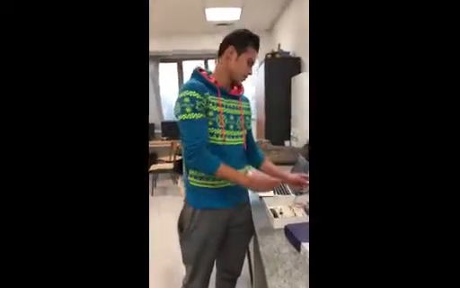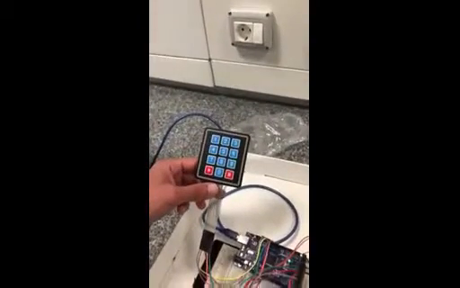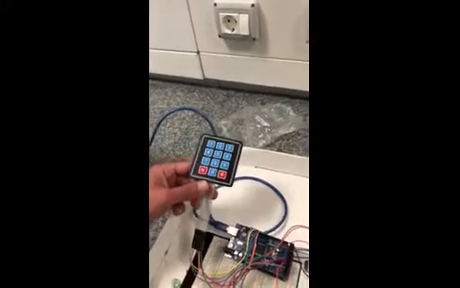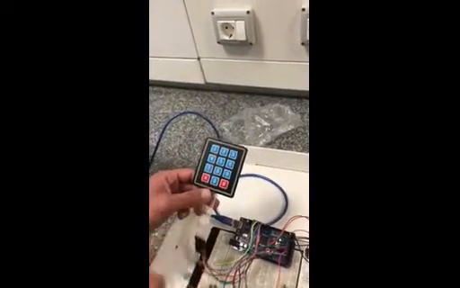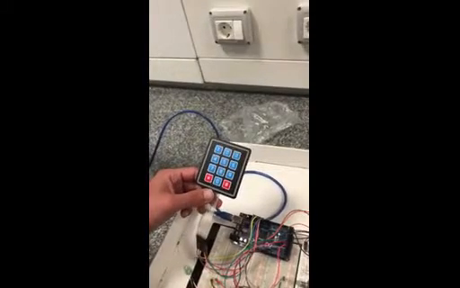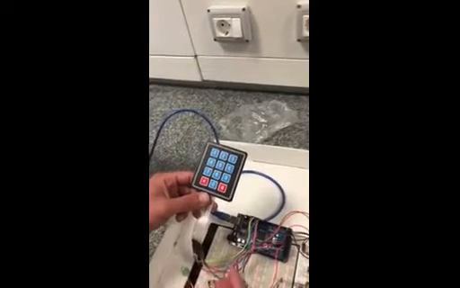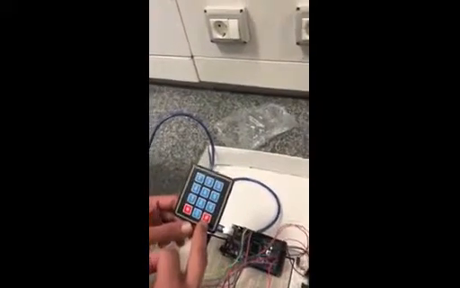The keypad, as you see, is external hardware, so we have to make the Arduino IDE recognize it. First of all, you can observe that it has rows and columns. The keypad functionality is about the star and this hash.